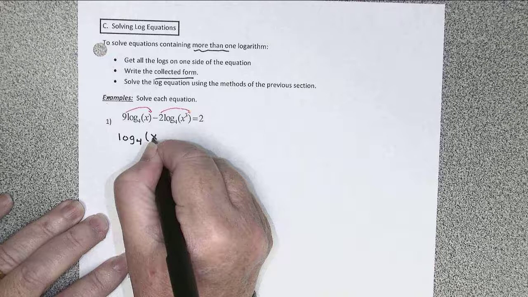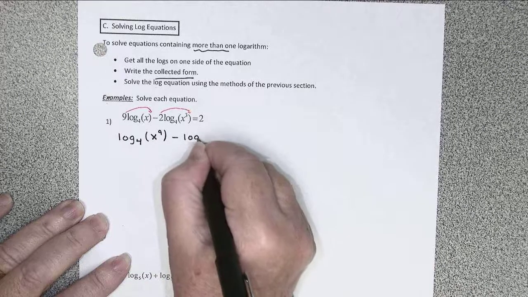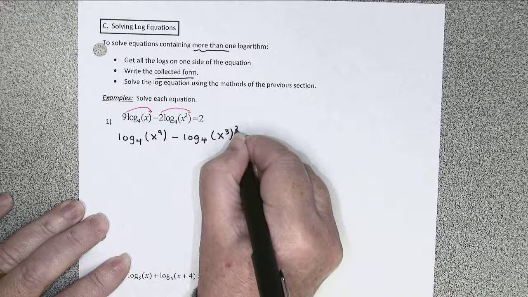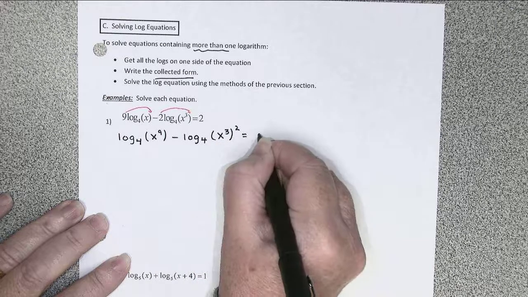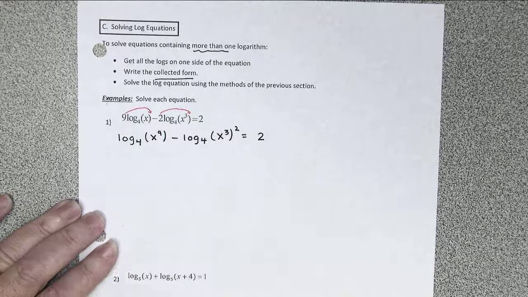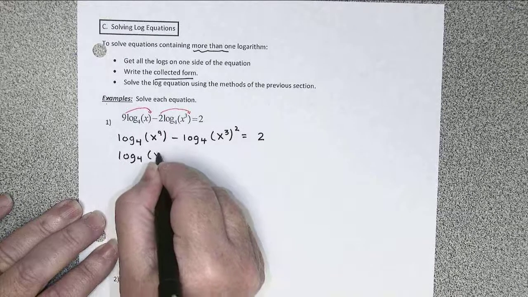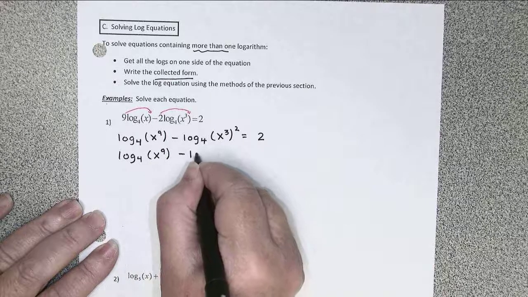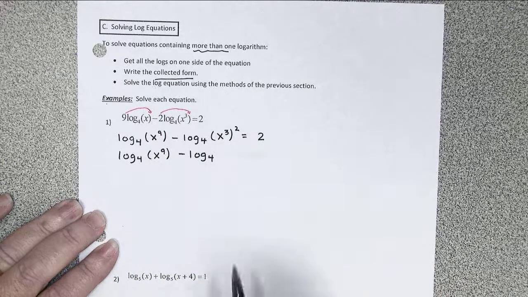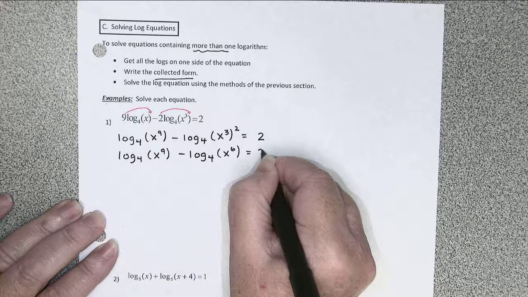So I'd have the log base 4 of x to the 9th, subtract the log base 4 of x cubed to the 2nd power, equals 2. Let's take care of that x cubed to the 2nd power. Power to a power, I need to multiply those exponents, so that's really x to the 6th.